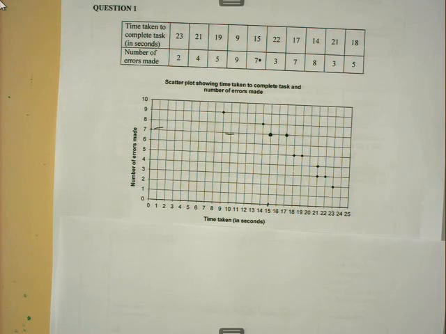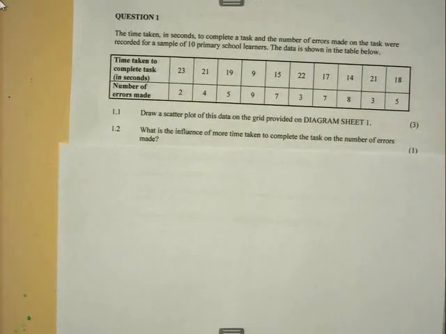And I'm telling you right now, it's a possible question. Come the 3rd of November, we are going to come across this question. Make sure that, learners, you don't lose marks unnecessarily. That was the first question.